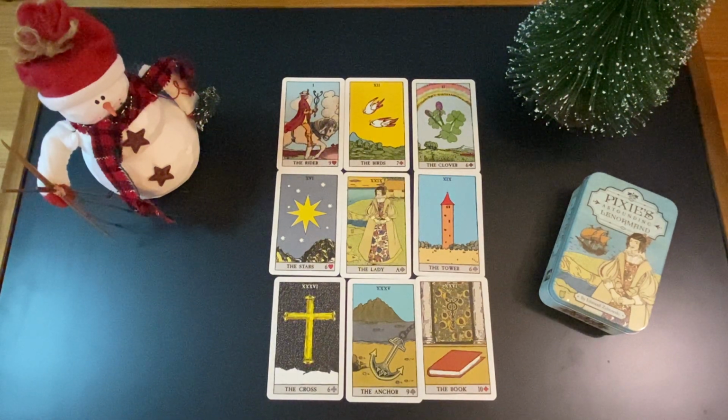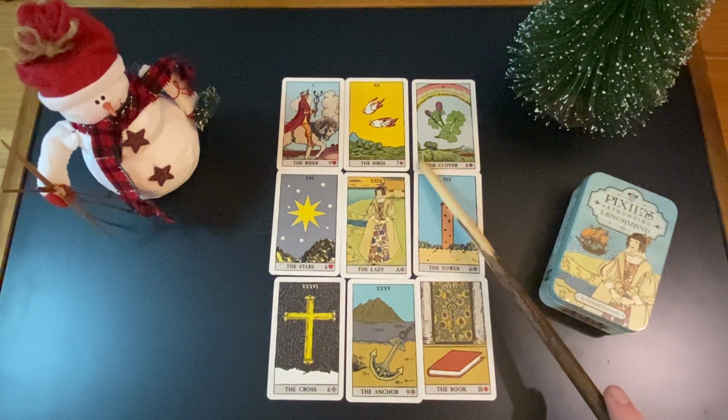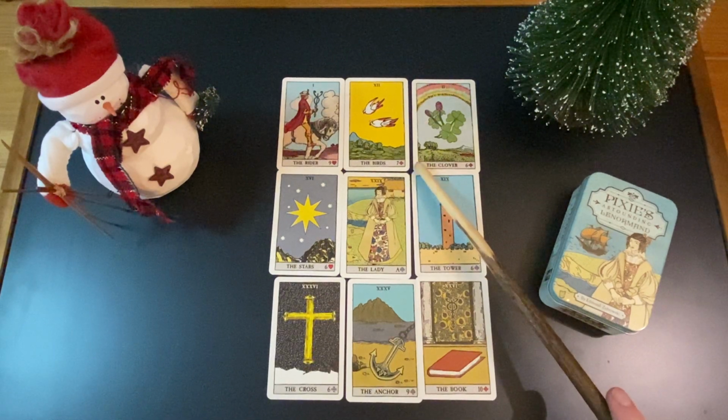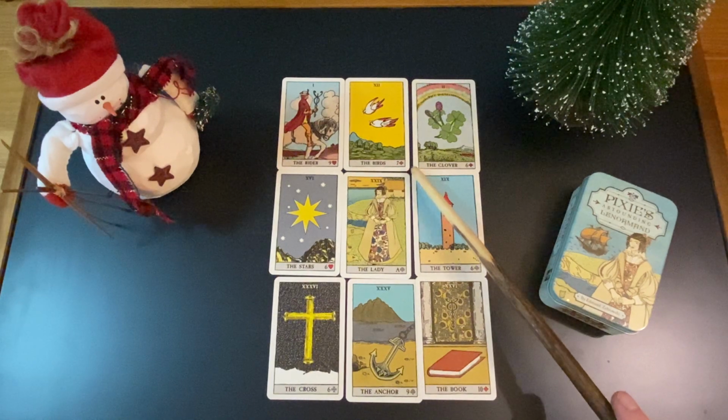Okay, so let me see. What else could the clover above that be saying? It could also be telling her to seize those little opportunities that arise to practice when she's feeling really good and grounded and not worrying about the outcome.